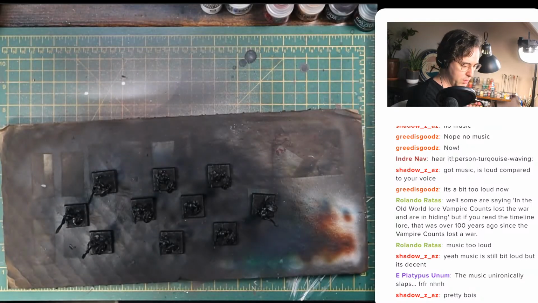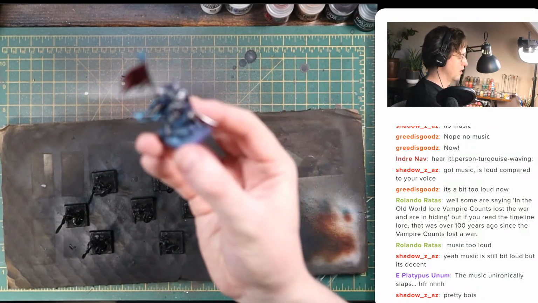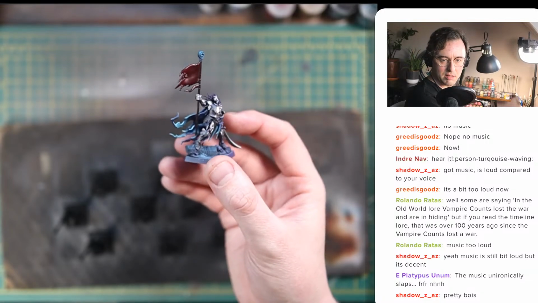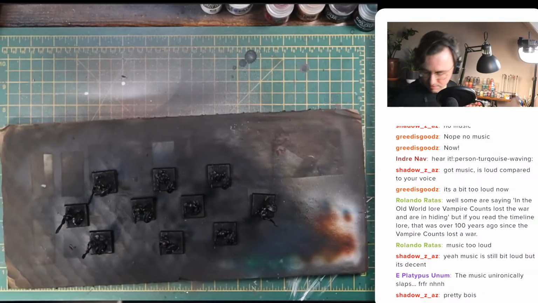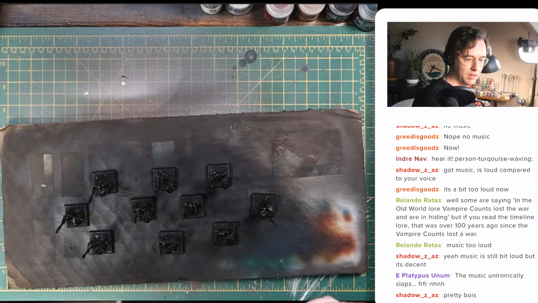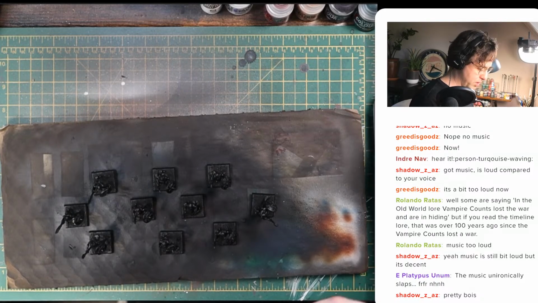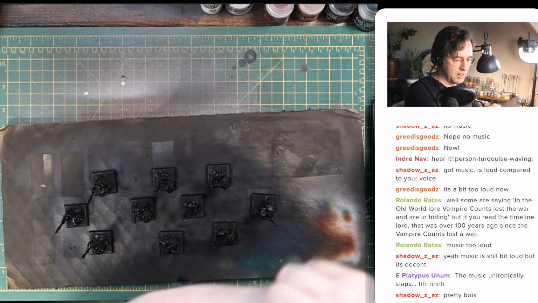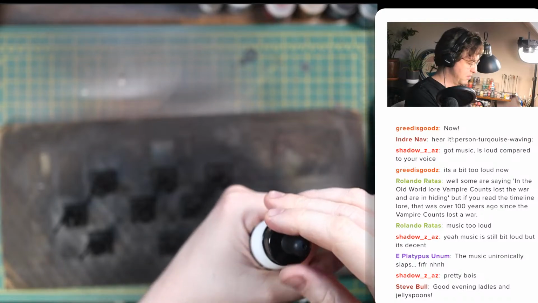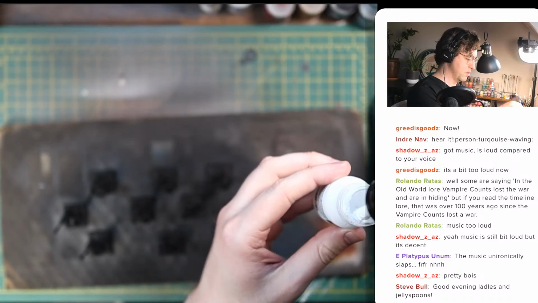Okay, this is my White King Battle Standard Bearer, Jacob Slint. Yourself there, Steve Bull. Thank you very much for joining.